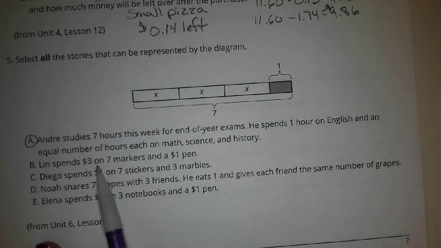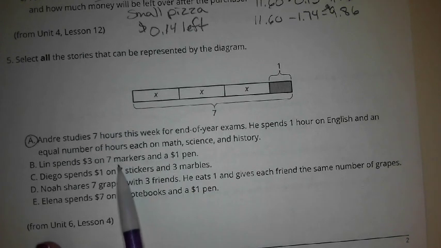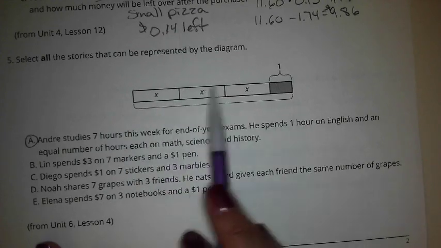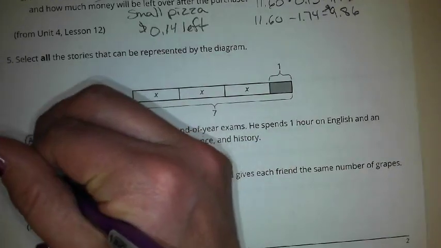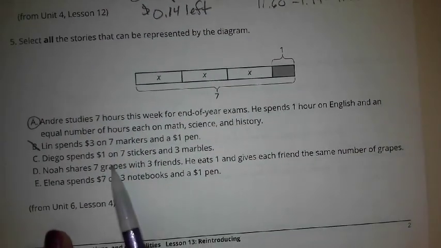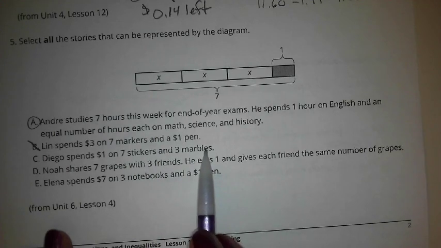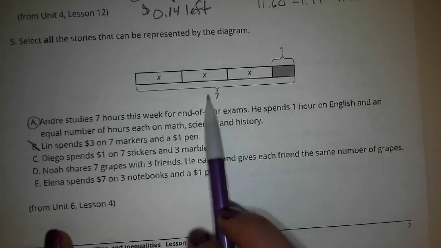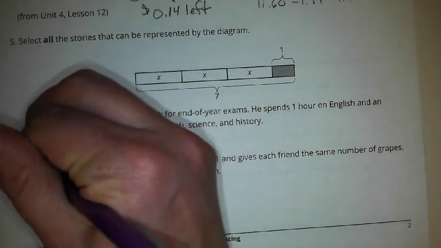B, Len spends $3 on 7 markers and a $1 pen. Well, let's see, 7 markers. I would have to see 7 sections of markers. Yeah, B does not work there. All right, C, Diego spends $1 on 7 stickers and 3 marbles. So this would have to be $1 and have my 7 markers and 3 marbles there, so that's not going to work.